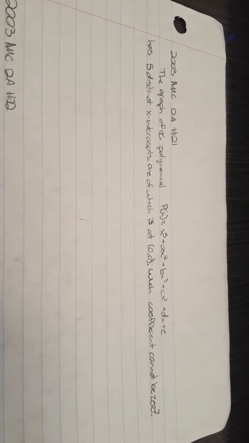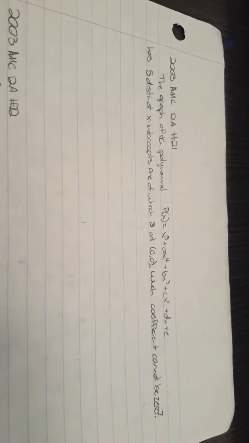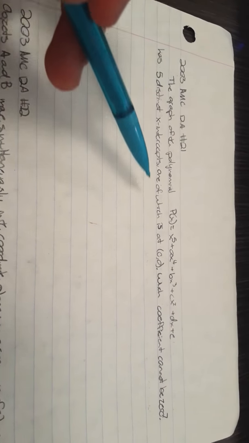Hello, this is the 2003 AMC 12A problem number 21. The graph of the polynomial p of x, which is x to the fifth plus ax to the fourth plus bx cubed plus cx squared plus dx plus e, has 5 distinct x-intercepts, one of which is at (0, 0). Which coefficient cannot be 0? A, B, C, D, or E?